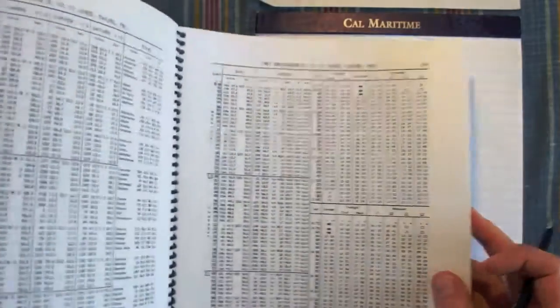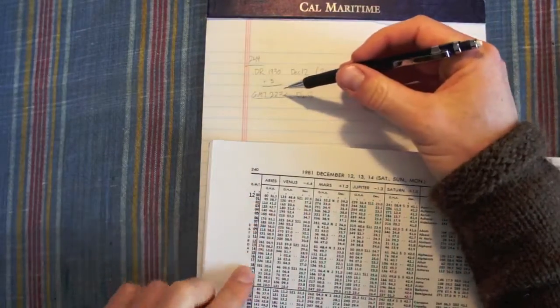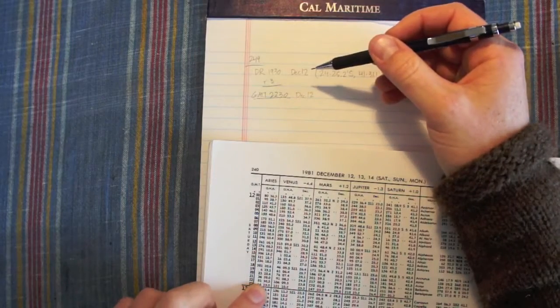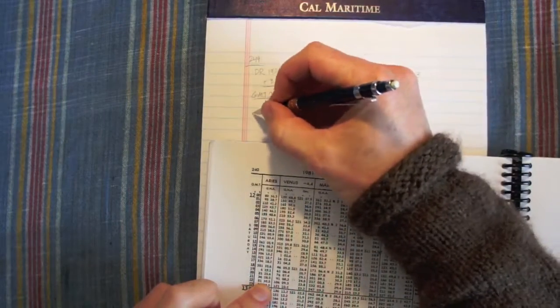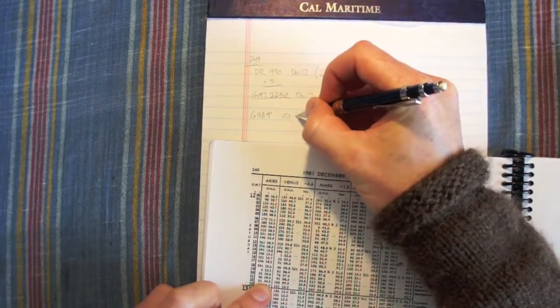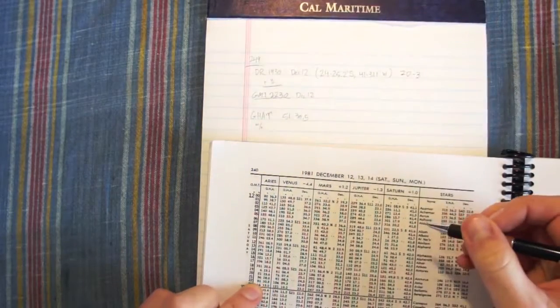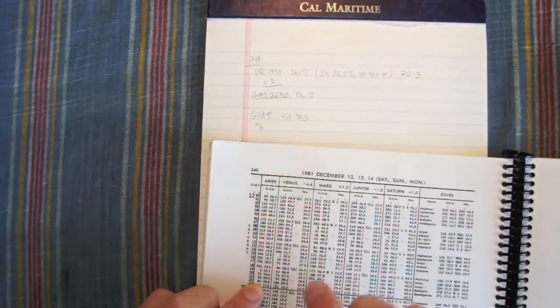Let's look up December 12th. Here's Aries, what I'm looking at. December 12th is right here, 22:30. Here's 22. So GHA of Aries, 51, 30.5. And that's at 22 hours 0 minutes.